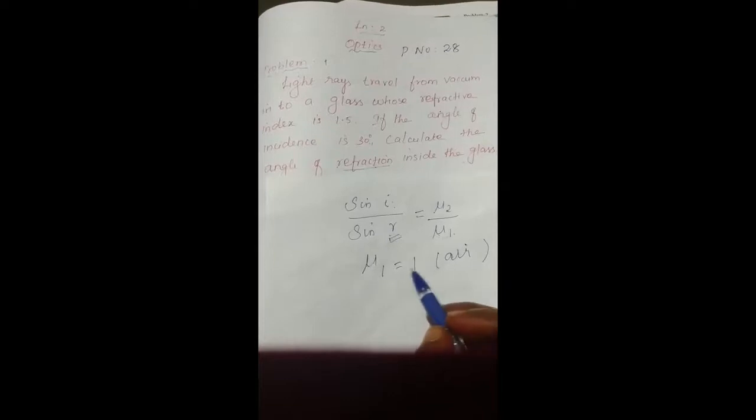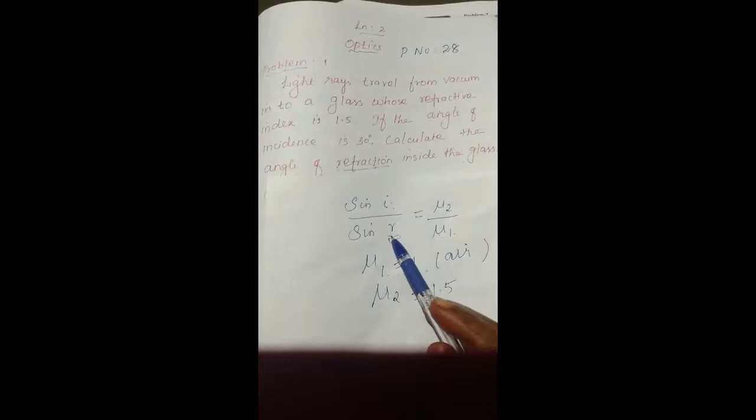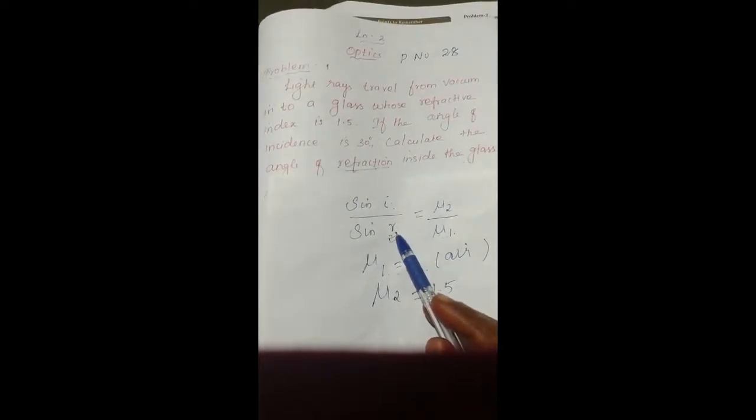If it is an air medium, the refractive index value is equal to 1. And mu 2 is equal to the refractive index of the glass, that is 1.5, given here. Okay. And substituting all these values, we can find the value of the angle of refraction.